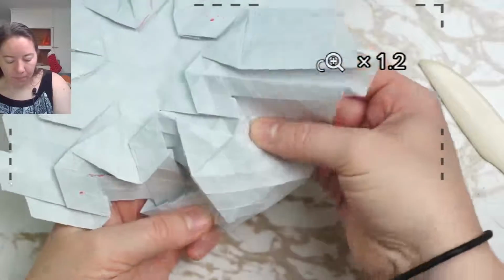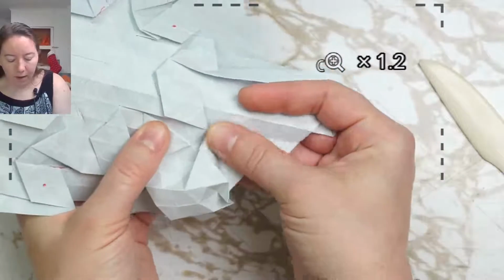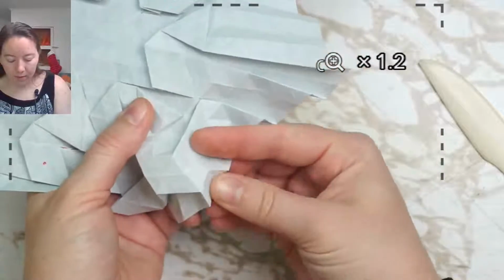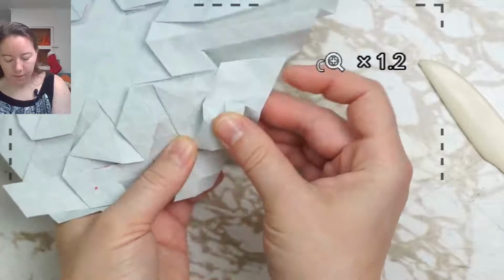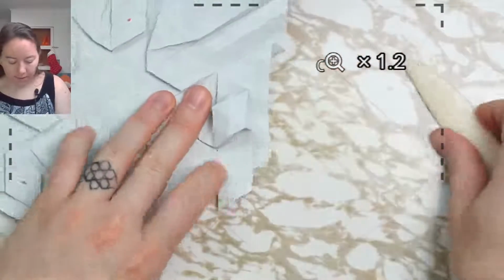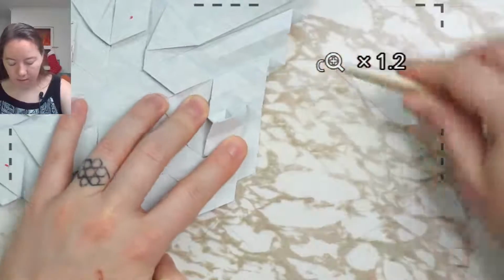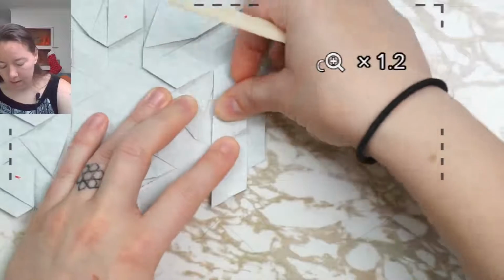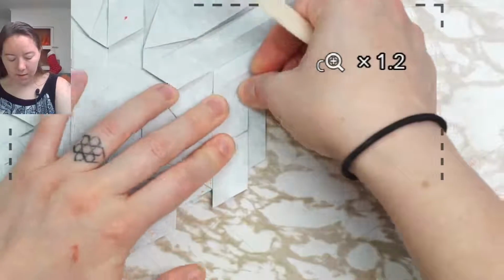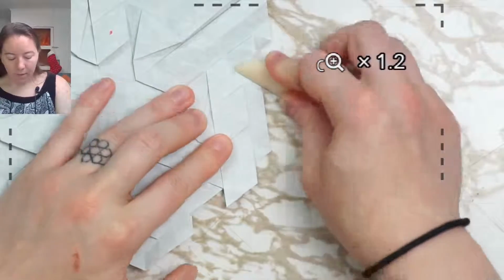And then I can go and put in my remaining pleats, and squash my hybrid hexagon.